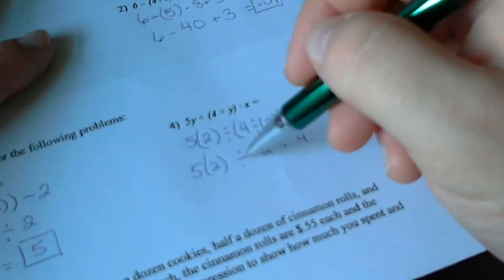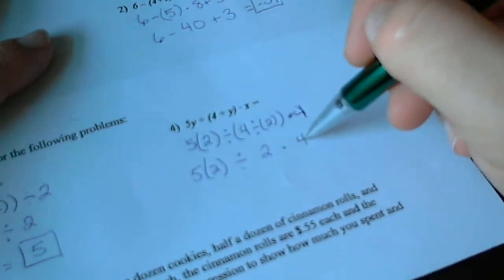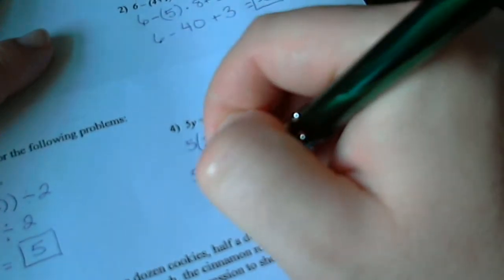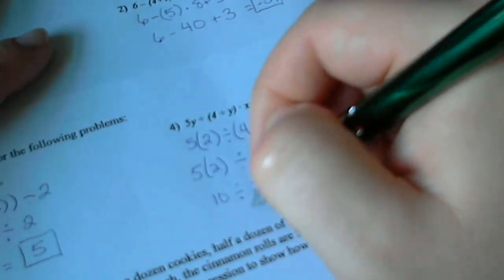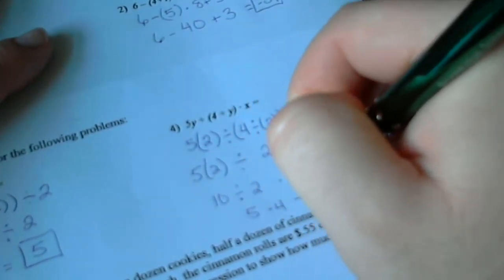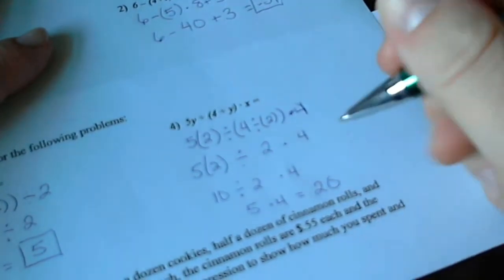All that's left is multiplication and division. Let's just go left to right. 5 times 2 is 10. Divided by 2 times 4. 10 divided by 2 is 5 times 4. That leaves me with 20.